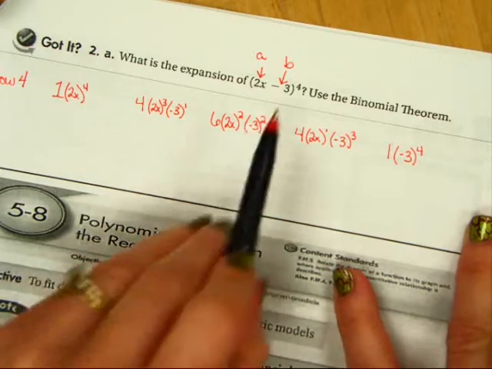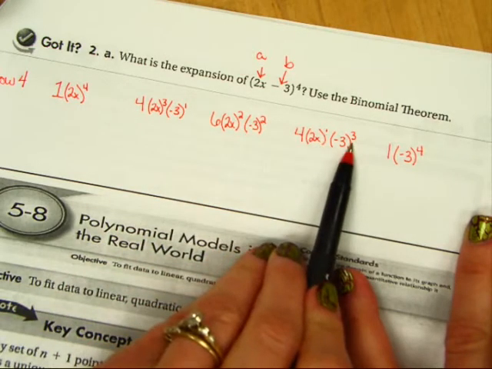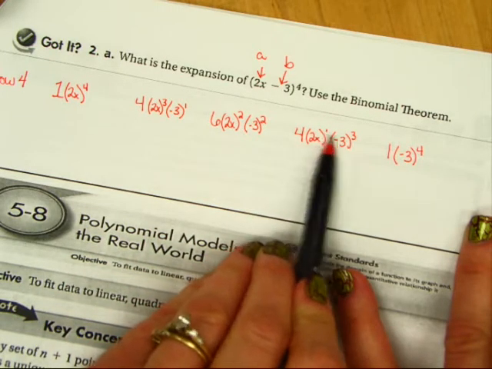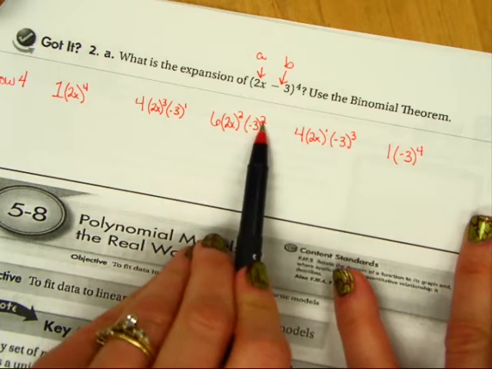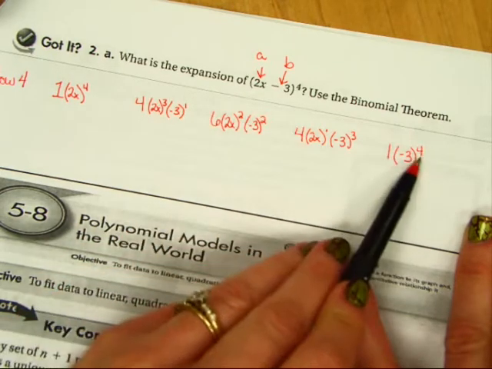A note worth mentioning is look at the exponents here. These exponents always add to your highest exponent, like 1 and 3 makes 4, 2 and 2 makes 4, 3 and 1 makes 4, and then these ones are 4.